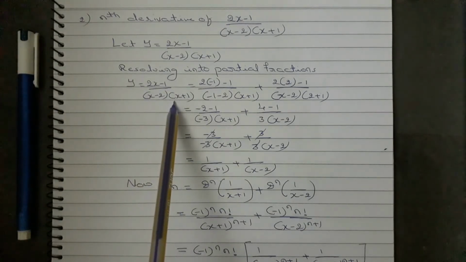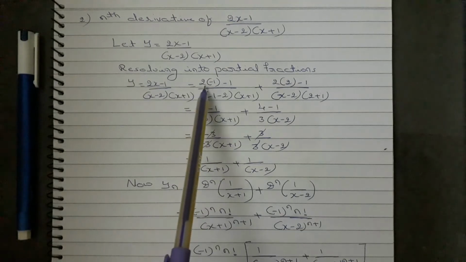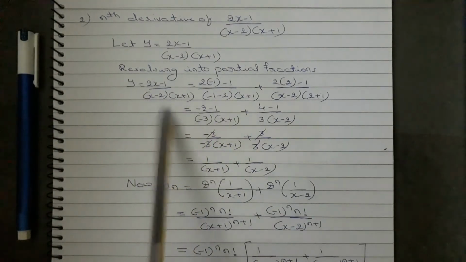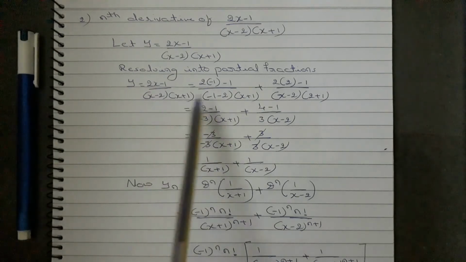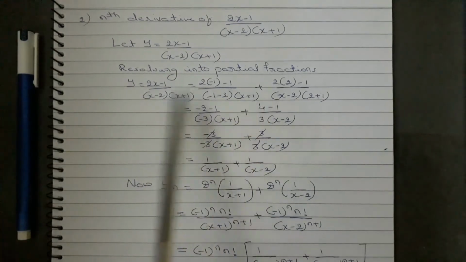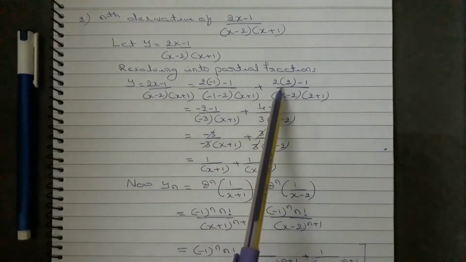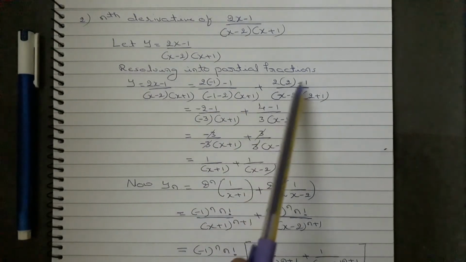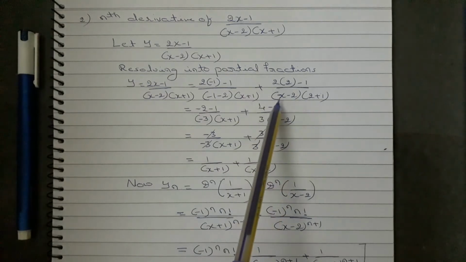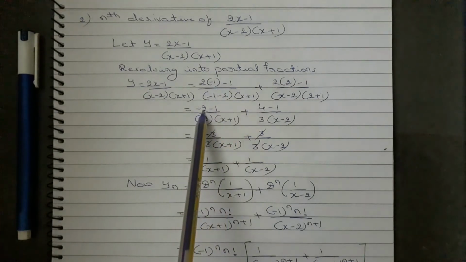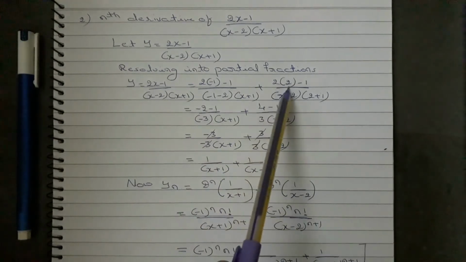First we put x equal to minus 1. So 2 into minus 1 minus 1, divided by, we only put x equal to minus 1 in this term, minus 1 minus 2, into (x plus 1). Next we put x equal to 2. So we get 2 into 2 minus 1, keeping x minus 2 as it is, and 2 plus 1. So minus 1 minus 2 is minus 3. Here also minus 2 minus 1 is minus 3, and this is 2 into 2, which is 4.